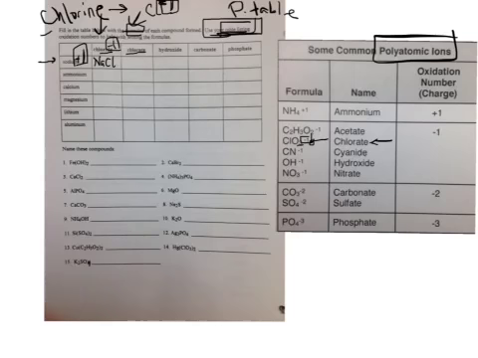You can see I've written it here, and it's also over here on your oxidation number table. That's nice, because the chlorate has a negative 1 charge, so it matches up easily with sodium to be the molecule NaClO3. That's my little 3 there. Let's move to the next one.